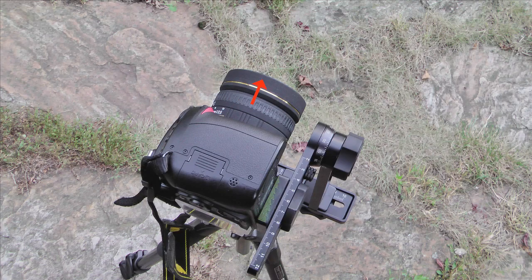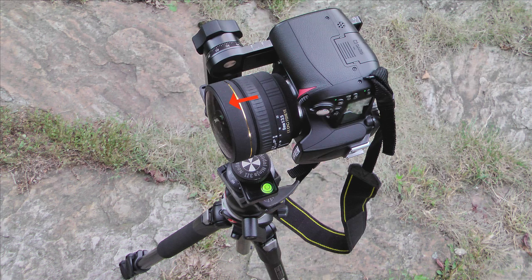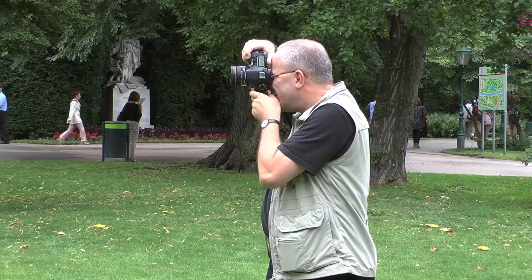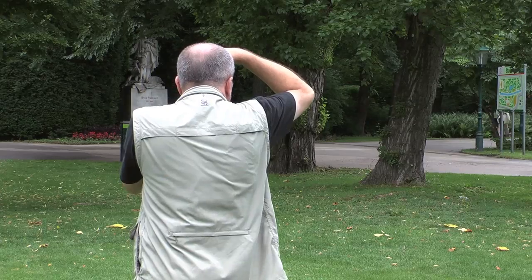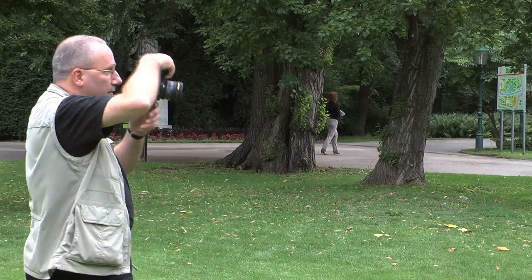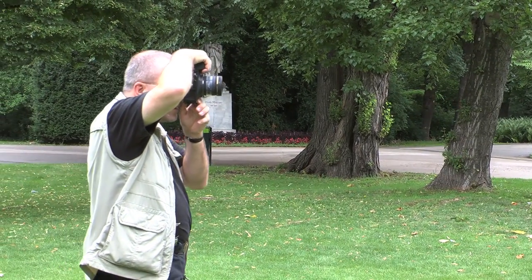To do this, we use a panoramic head, which attaches to the top of the tripod and allows the camera to be rotated around the lens. You can still take good panoramas without a panoramic head, as long as you remember to rotate the camera around the front of the lens. When photographing handheld, this means that you rotate yourself around the camera instead of the camera rotating around your body.